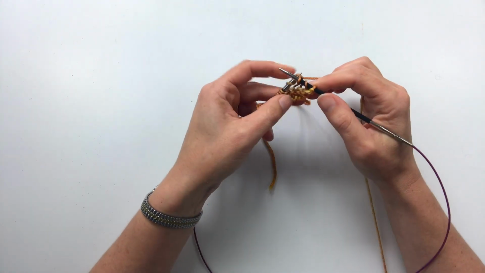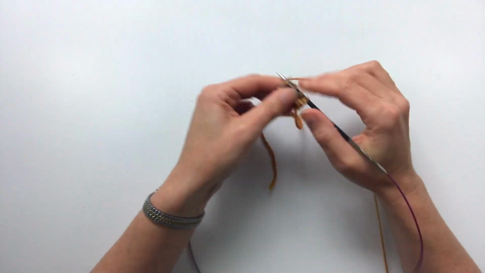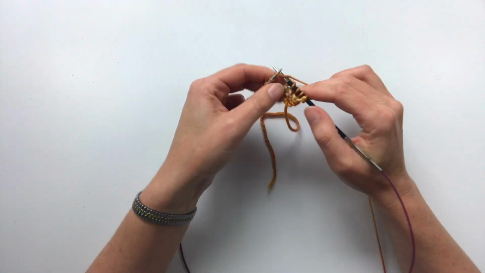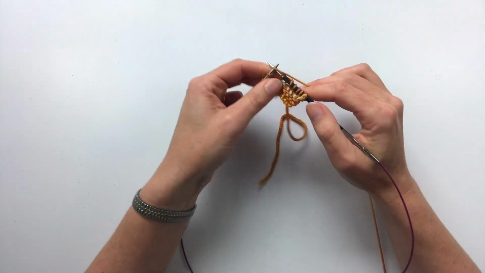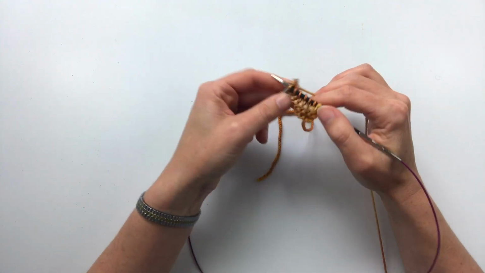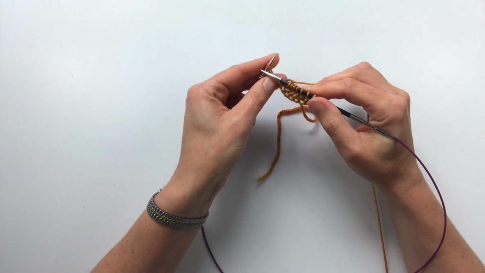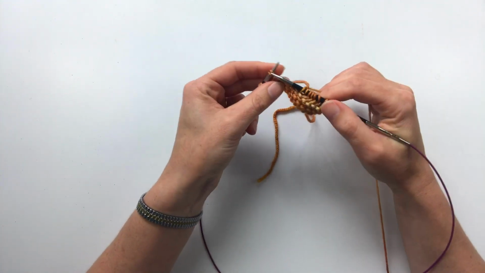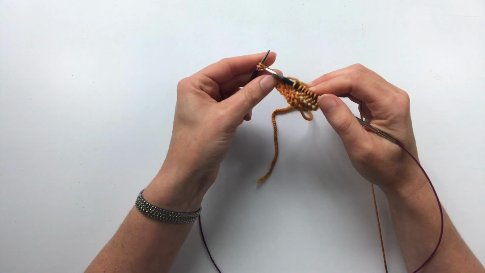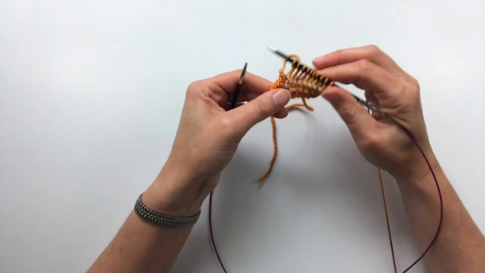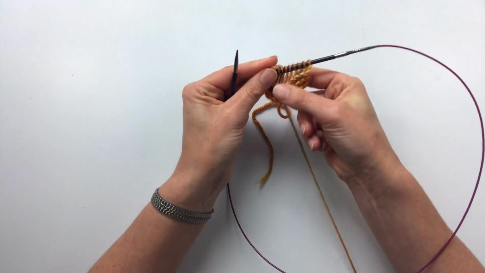And as you work your way across it, popping each of those off, what you will see is you're creating double length stitches. Just like that, see? You stretch it out, you get this lovely elongated stitch that's very simple to create, but very effective.